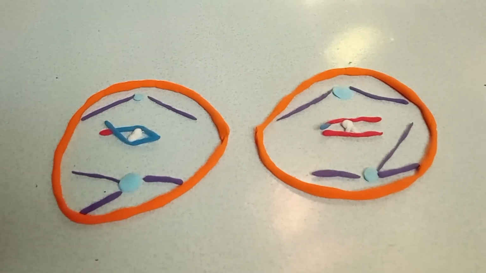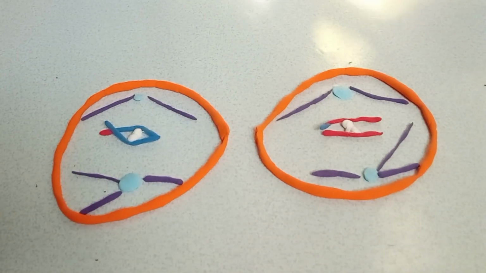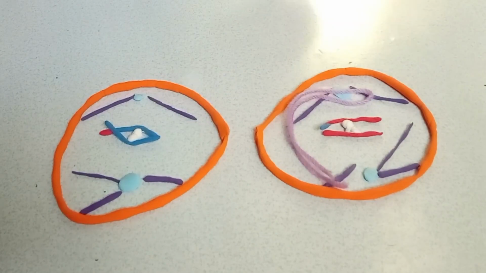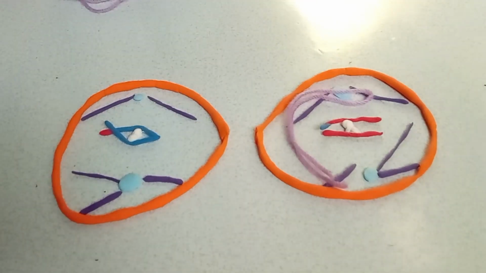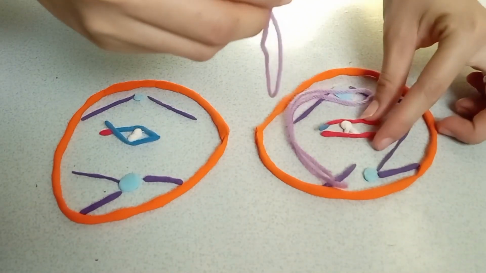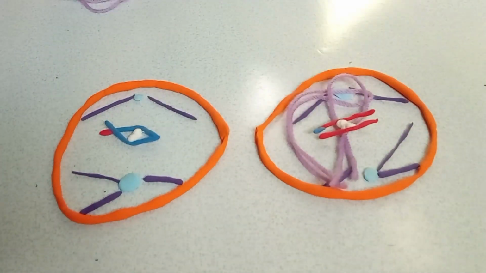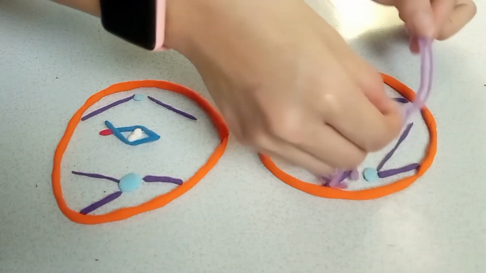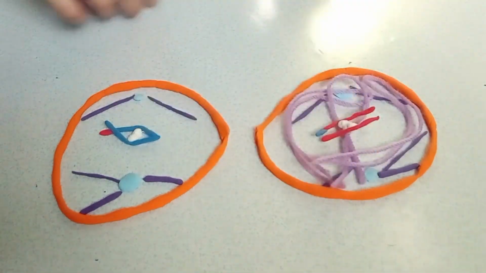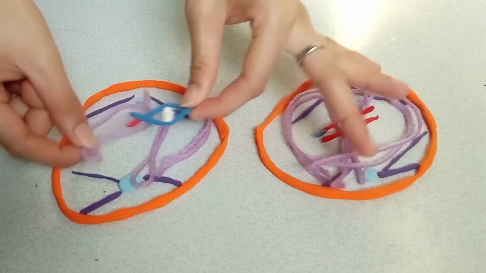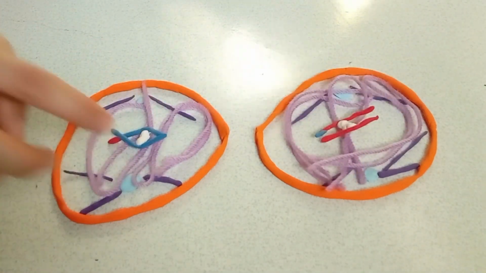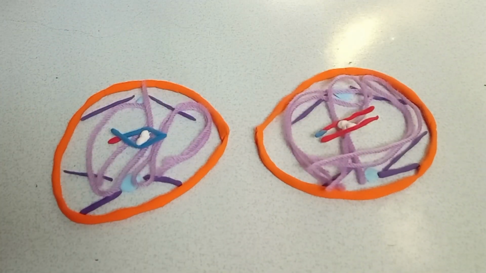Next is metaphase 2. The chromosomes arrange themselves on the equator of the new spindle. The spindle fibers attach to the centromere of each chromosome. In metaphase 2, the chromosomes lie at the equator of the spindle.